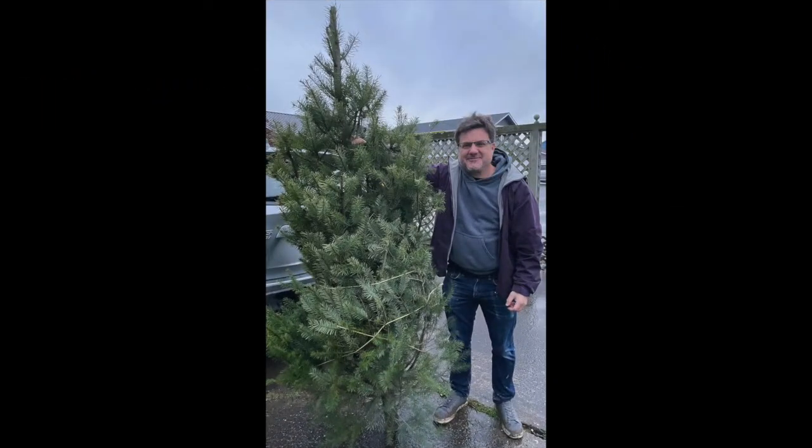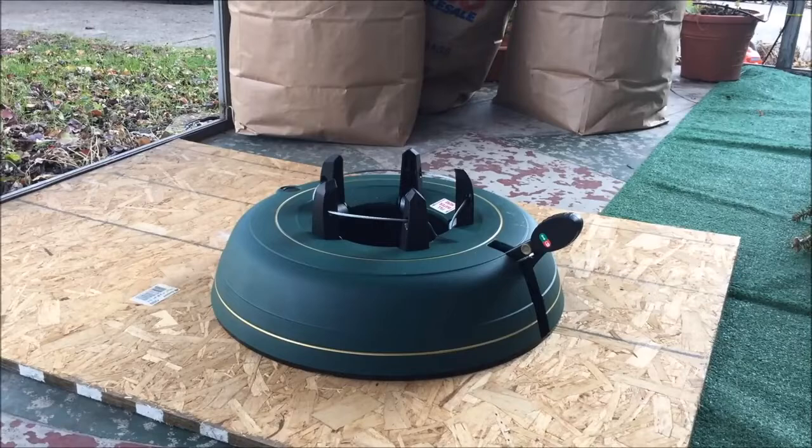This is my Christmas tree. I'm holding my Christmas tree. If I stop holding my Christmas tree, it will fall down. I don't want it to fall over. What should I do? I should use a Christmas tree stand.